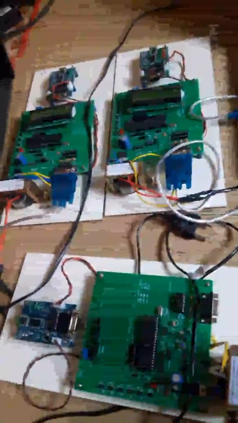Our project consists of three kits. This is a transmitter section kit, this is a receiver section kit, and this is an intruder section kit. The main aim of our project is secure transmission of data between the transmitter and receiver.